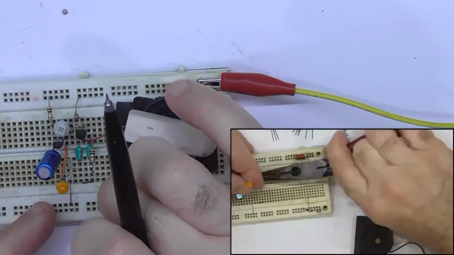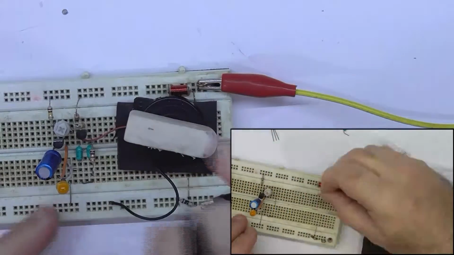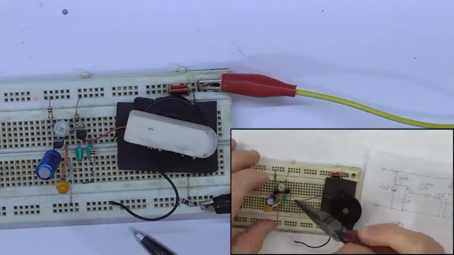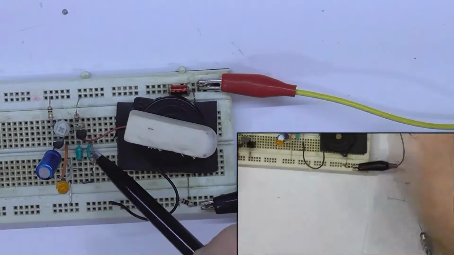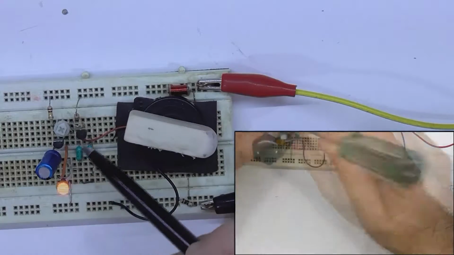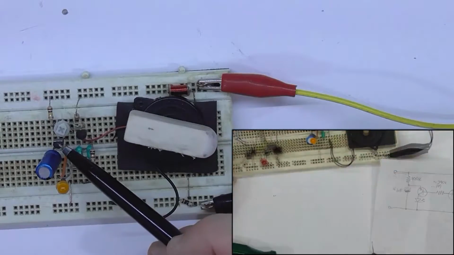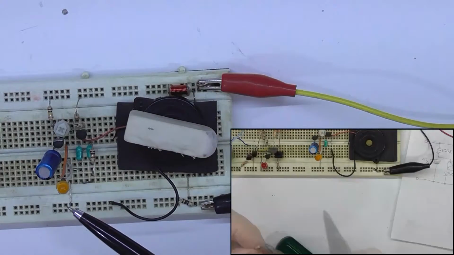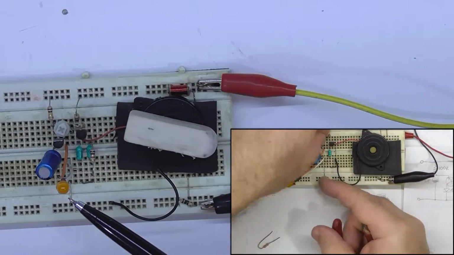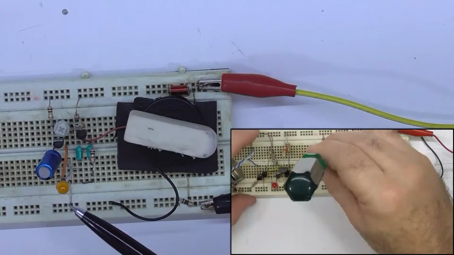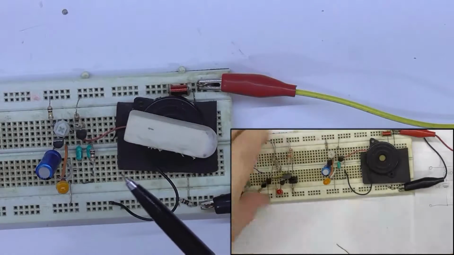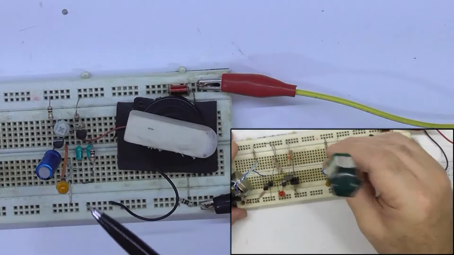Alright, so this is the circuit that I'm going to be tinkering with. And it consists of two single transistor oscillators, low frequency one and audio one. The low frequency one is pulsing the LED, and as I've discovered, the duration of those pulses is so short that the camera's having a hard time picking up every single pulse.